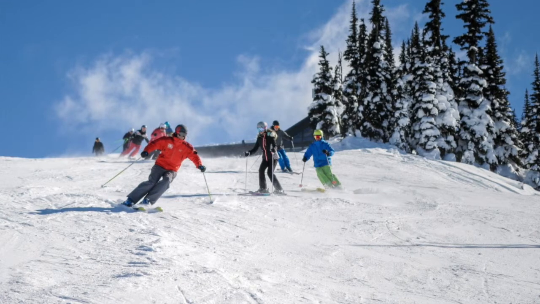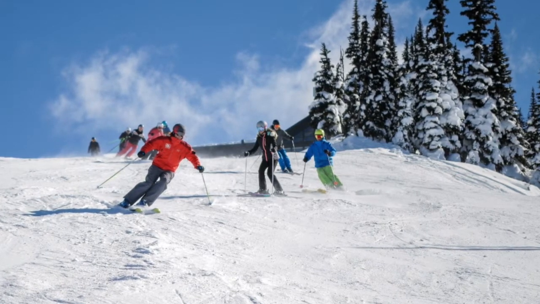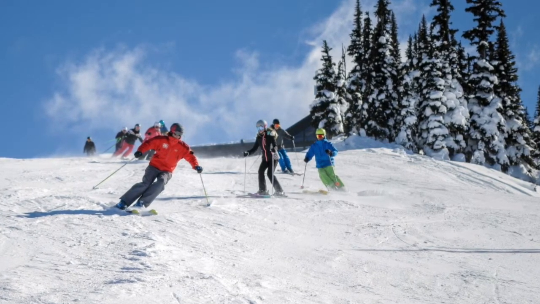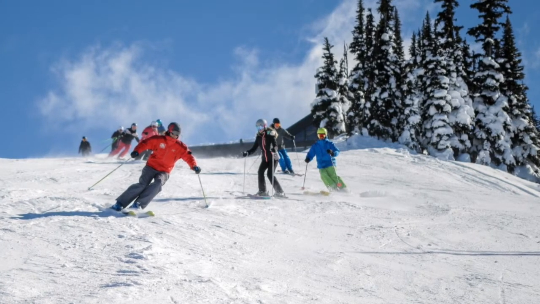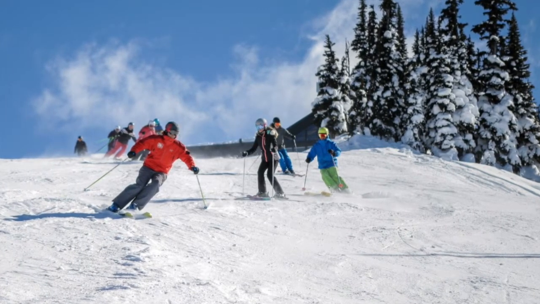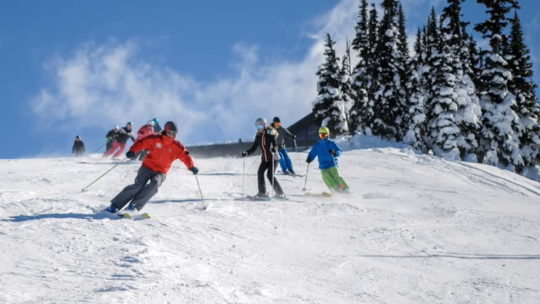Too fast, too much for the student, they wipe out. Too slow, the students bunch up against each other, the students feel I'm not learning, and they get frustrated, they want a different instructor, or they give up skiing altogether, which would be a real terrible thing.